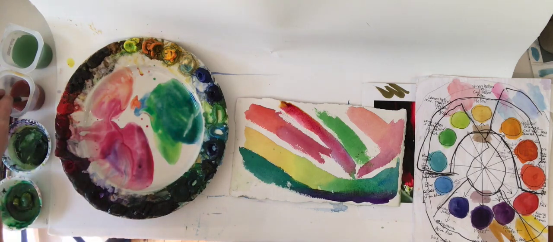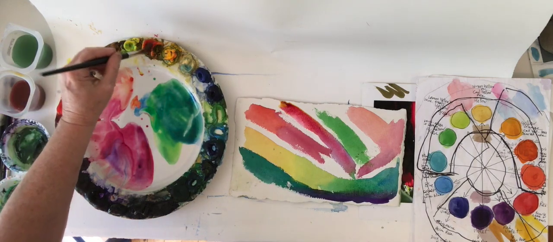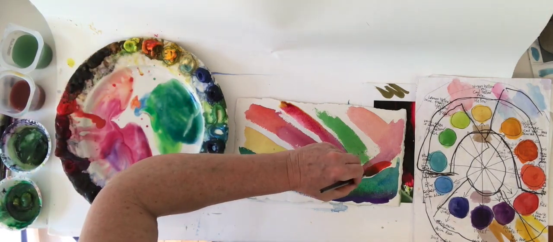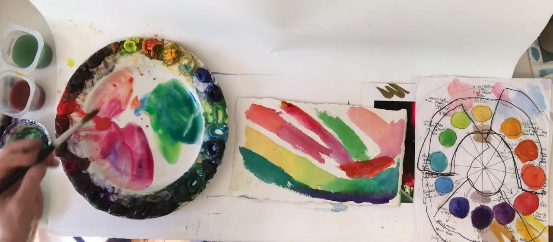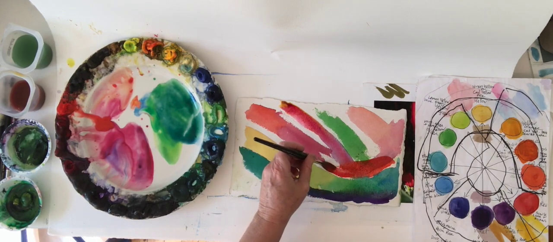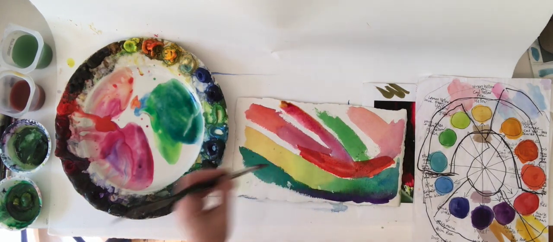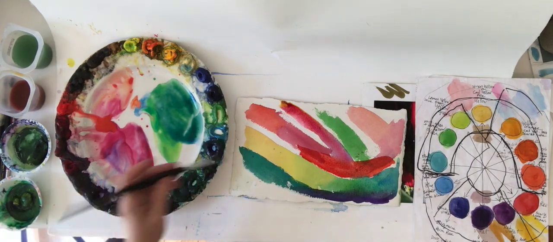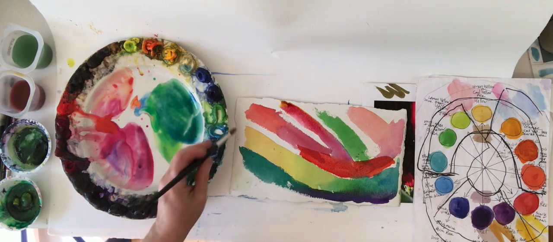Let's see. So this red orange, can you see how that would make that really pop? And I could move this into turquoise if I wanted the maximum pop.